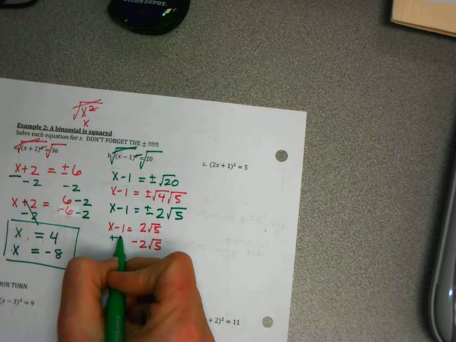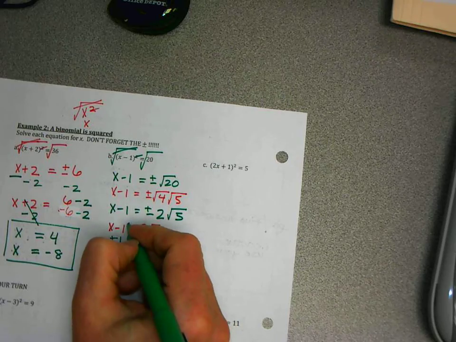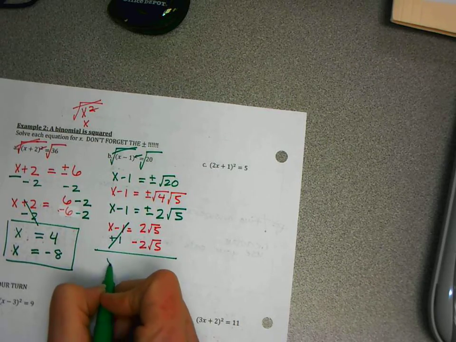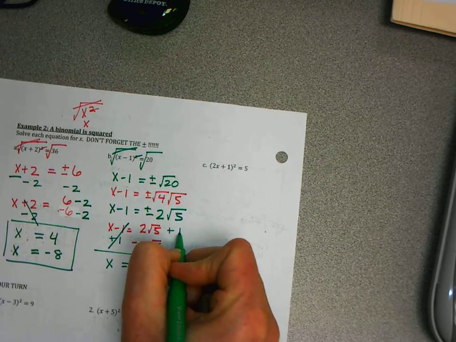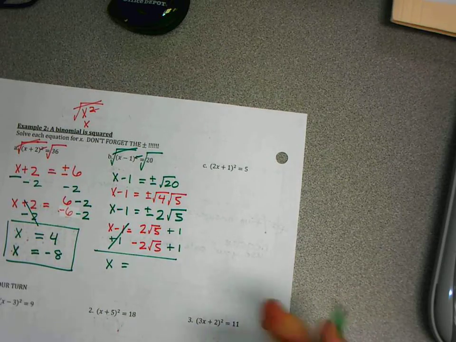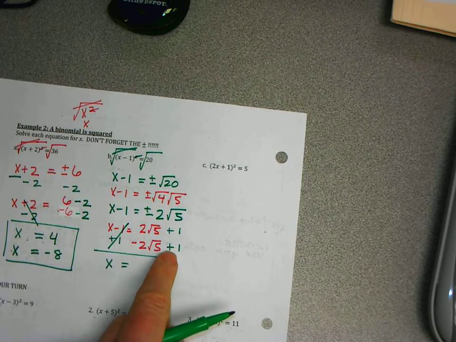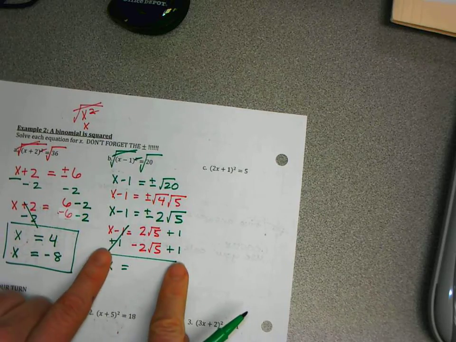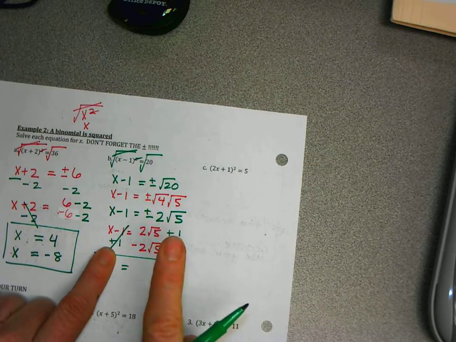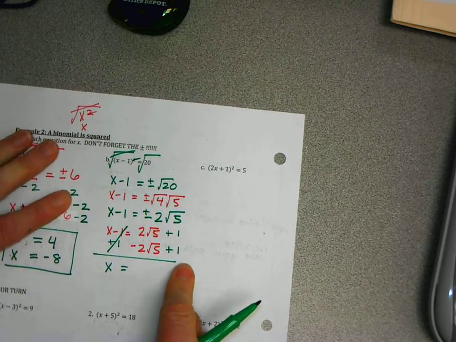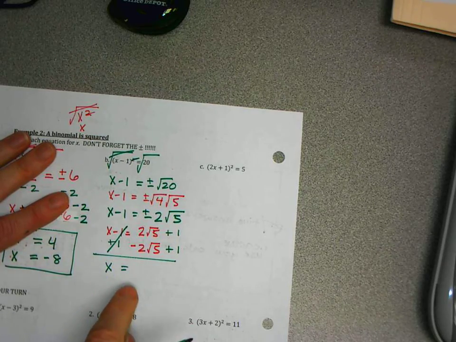And what I do is I add 1 to this side so that will cancel, leaving me with x equals, I add 1 to that, add 1 to that. Now the temptation is to add 1, subtract 1, but it's just balancing the equation. If you add 1 to the left, you have to add 1 to the answers on the right. Now you can leave it like this or you can make it a decimal.